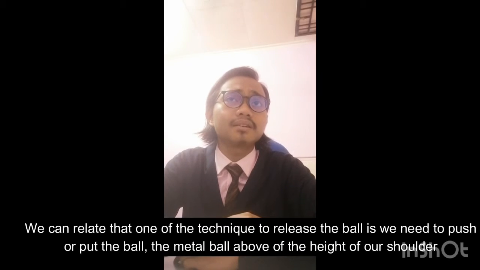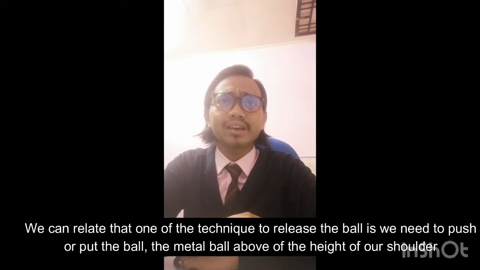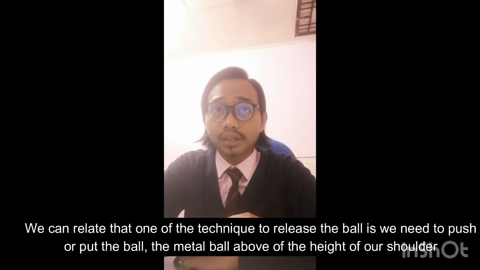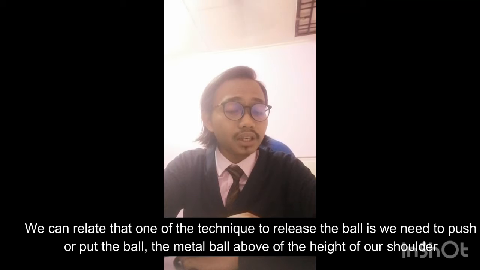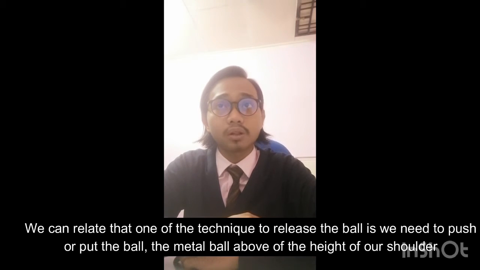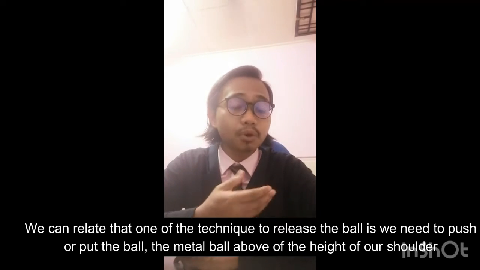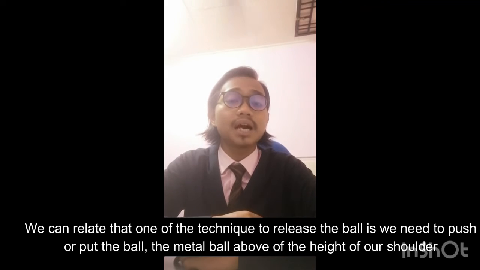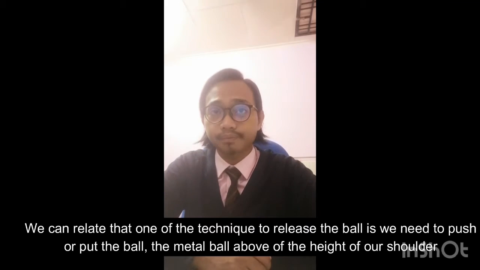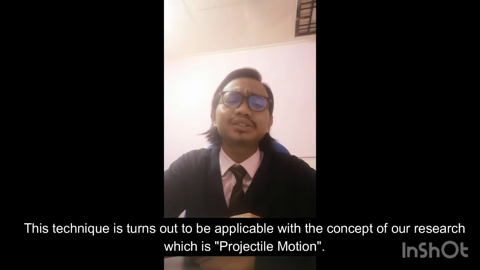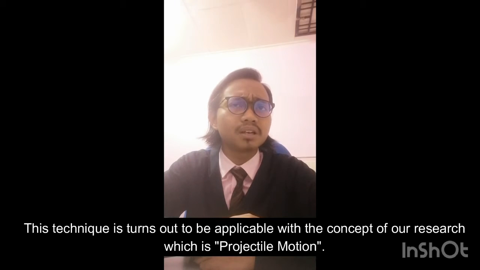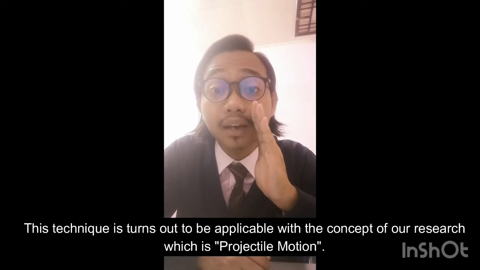We can relate that one of the techniques to release the ball is that we need to push or put the metal ball above the height of our shoulder. This technique turns out to be applicable with the concept of our research, which is projectile motion.